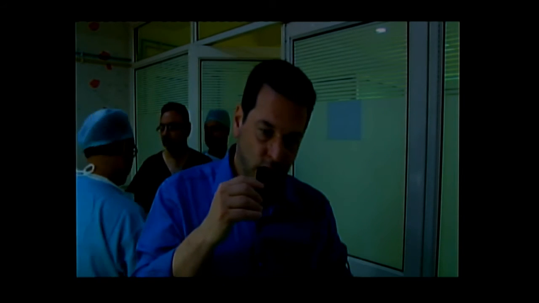Because I found that if you treat the whole length and 360 degrees, you get much better results than doing just one part of the vagina. The only exception is localized vulvodynia or pain in the scars after delivery. Then I treat only the point of pain. But otherwise, I treat the whole length from 360 degrees.